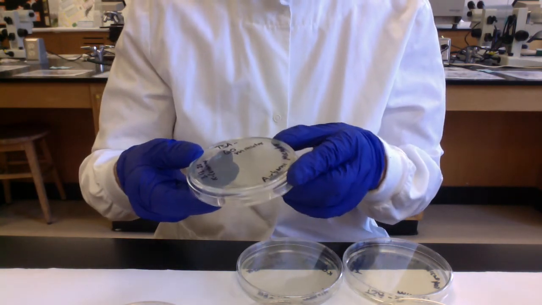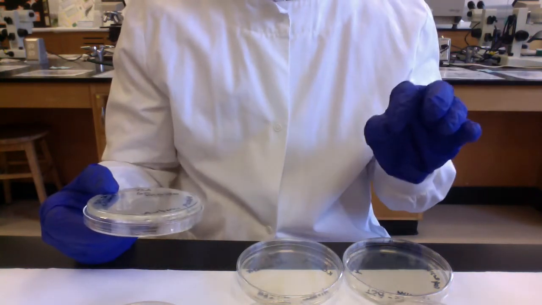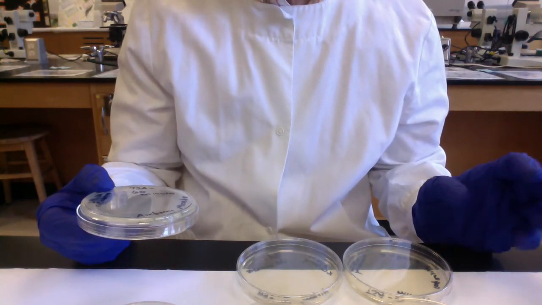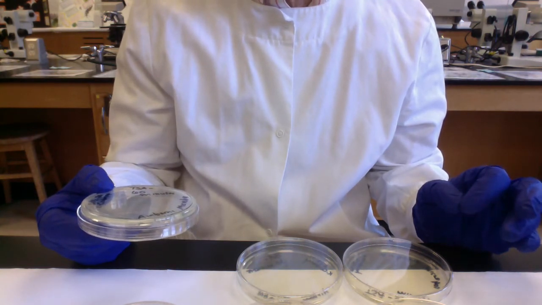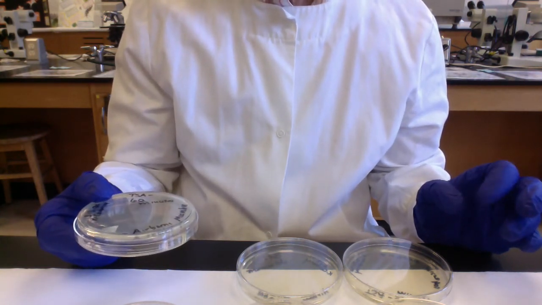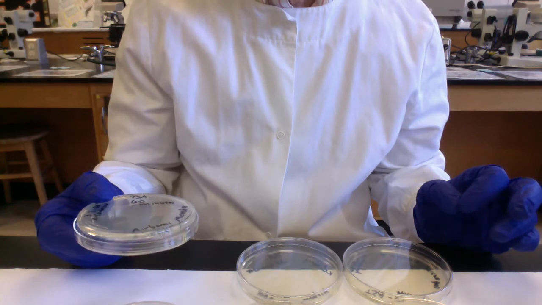And we're going to incubate at 30 degrees Celsius. Since we're trying to grow environmental microbes, in general, they're happier growing at lower temperatures than, say, human body temperature. So we would incubate at 30 degrees Celsius.